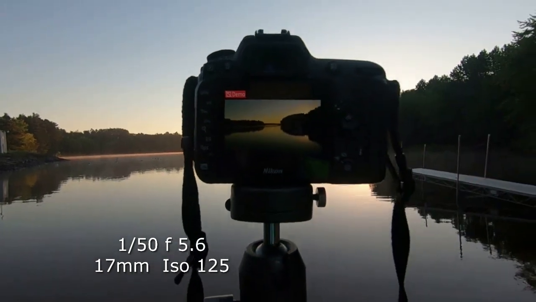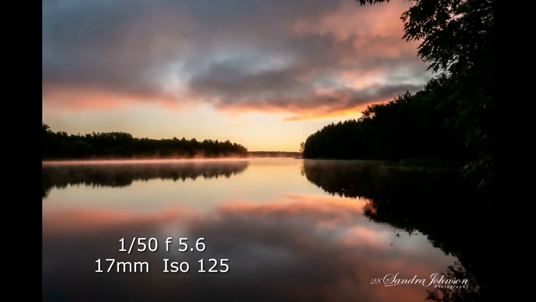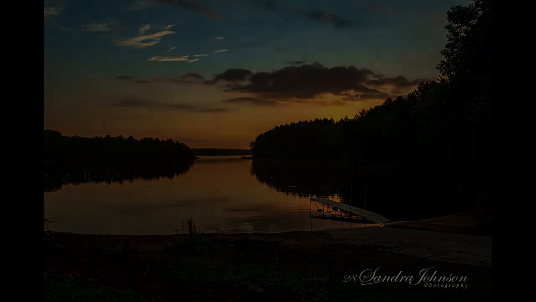So I'm going to change my settings here for this next group of photos. 1/50th of a second, f5.6, and the 17 millimeter lens.